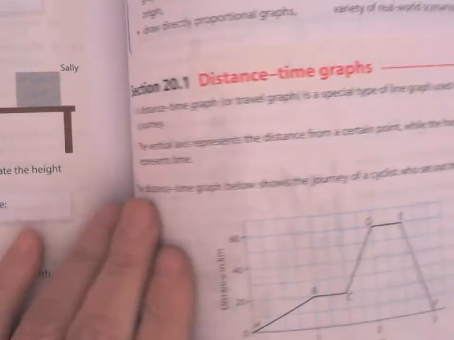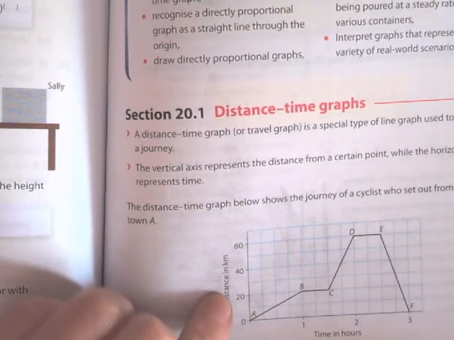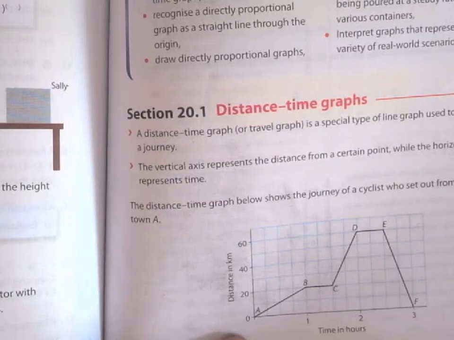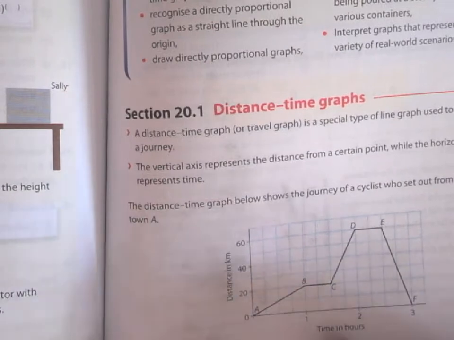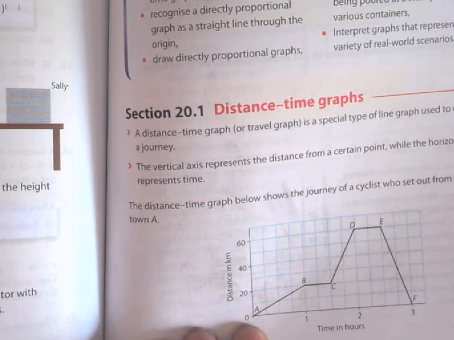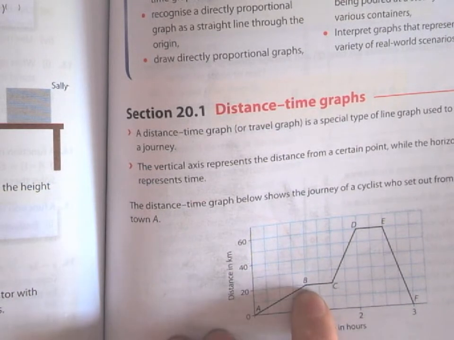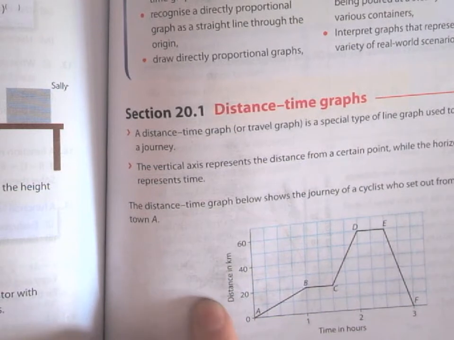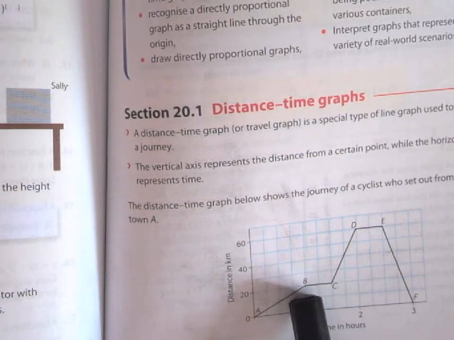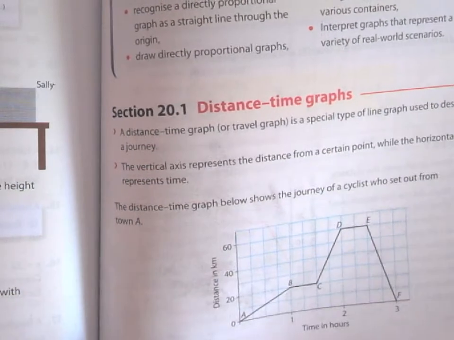If we look at this graph down here, this is a cyclist. The distance in kilometers is up the side, and the time in hours is across the bottom. So the line represents his journey. He set off from home at 0, the time was 0, and after 1 hour he had cycled 20 kilometers away from home, and he's at this point B. He then stopped. Remember, we said a horizontal line represents him stopping. So between B and C he has stopped for half an hour.